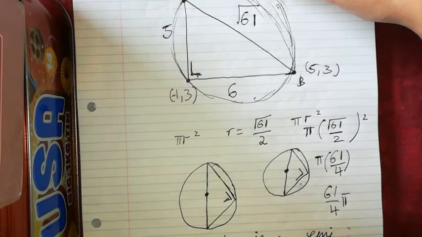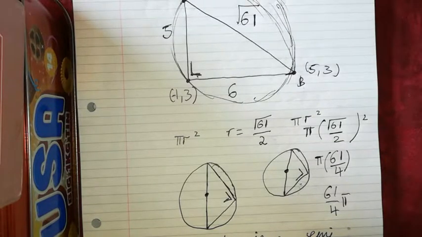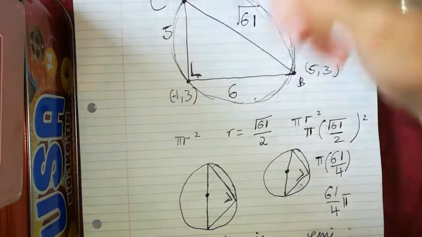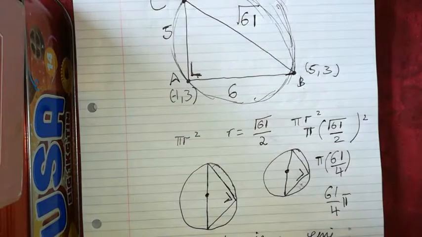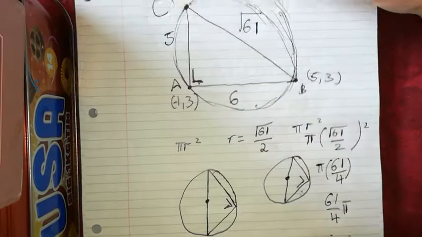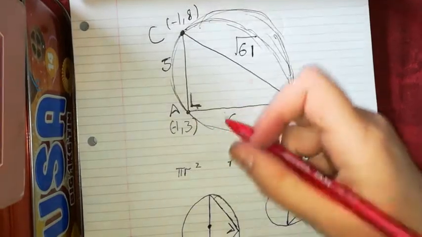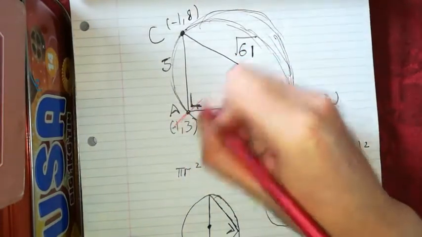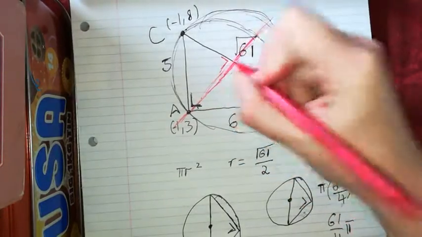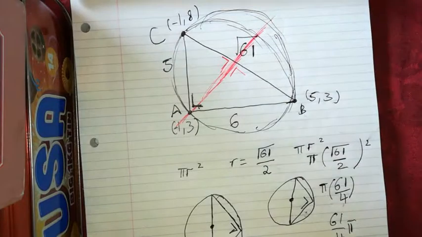And then we're asked to find the equation of the line that goes through A that is perpendicular. So this is C, this is A. We're asked to find the equation of a line that goes through the point A and is perpendicular to the line BC. So it cuts it at a right angle. My diagram isn't perfect, but see what I mean by that.